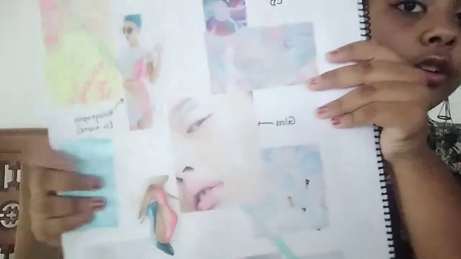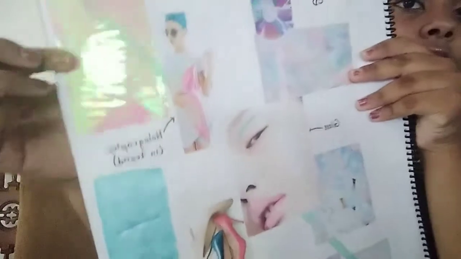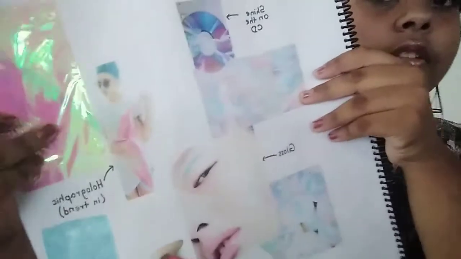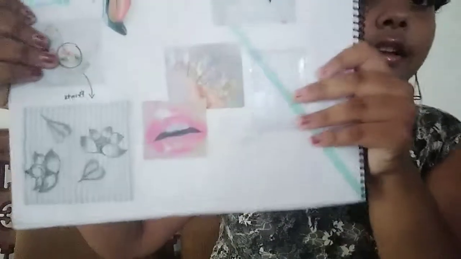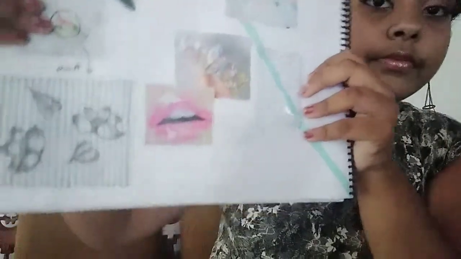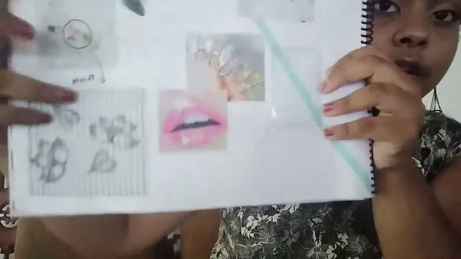I was into holographic, and I found this picture, and I found a material which was some sort of holographic, which matches this picture over here, and I got the print over here, and I drew it over here.